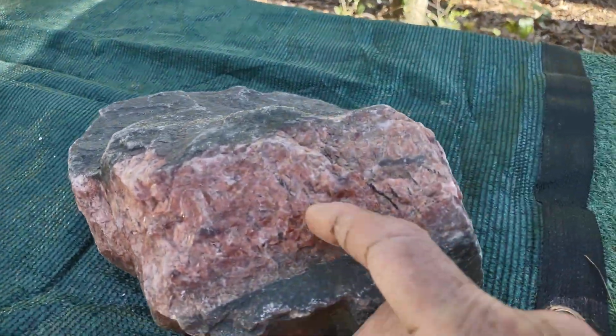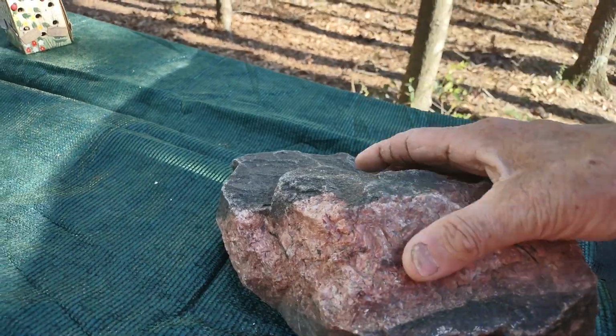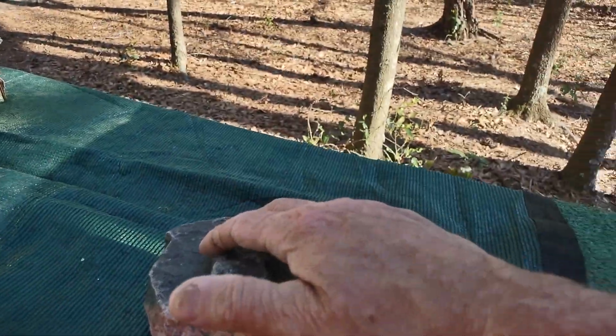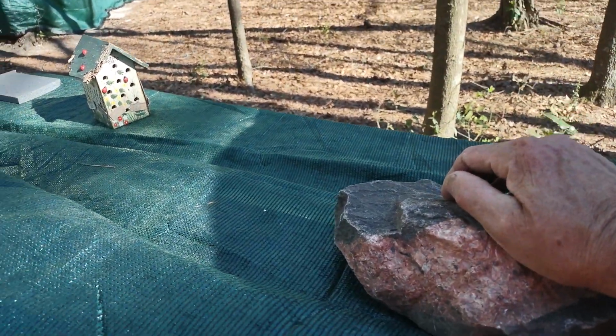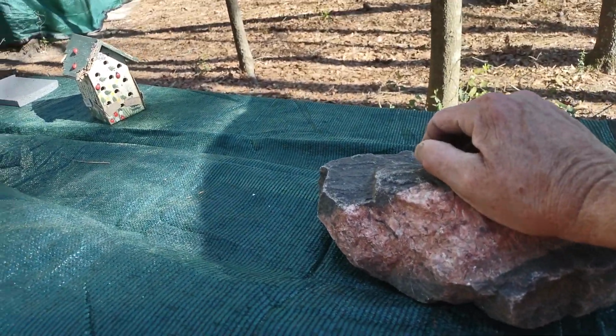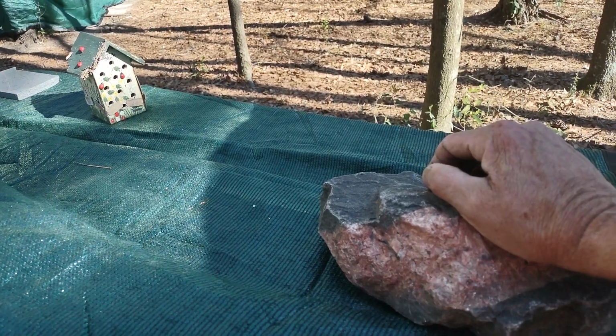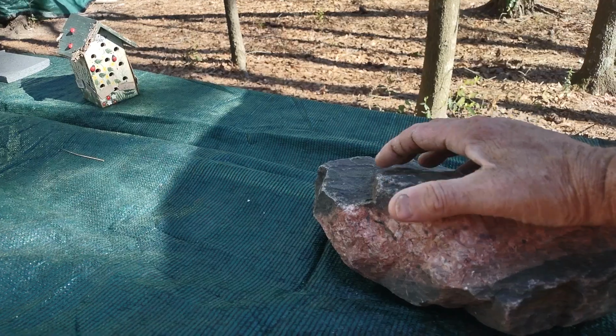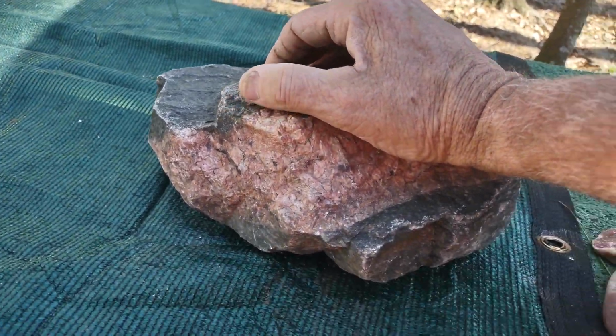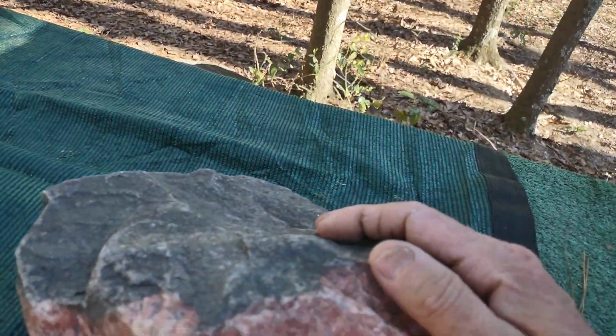And these rocks carry gems. They come from 20 miles under the earth. Now, we have a lot of fault lines here in South Carolina. Millions of years ago there were volcanic eruptions, and these got pushed up through the earth. They were 20 miles down.